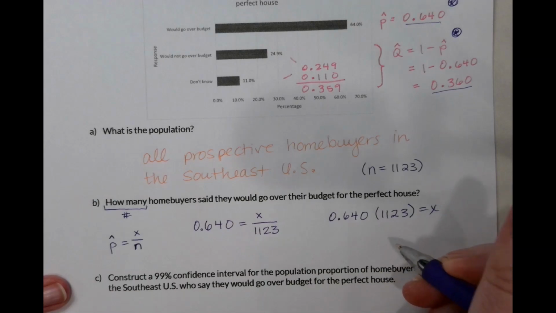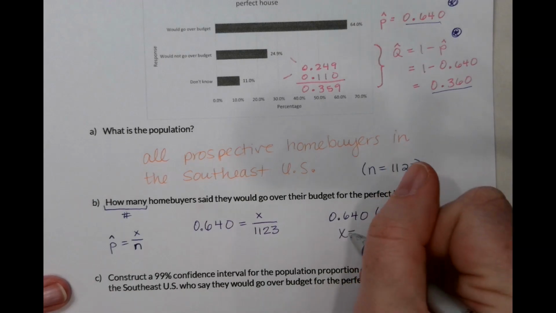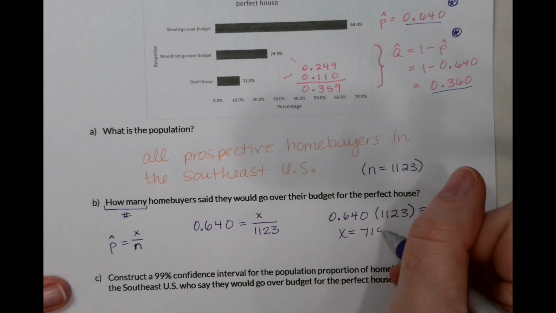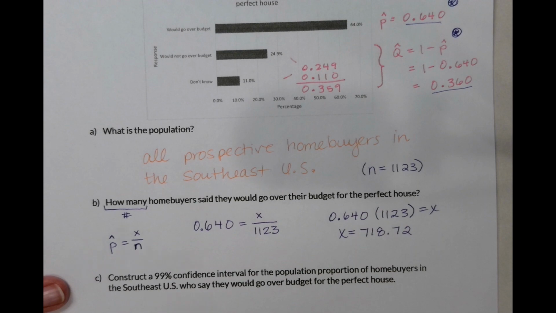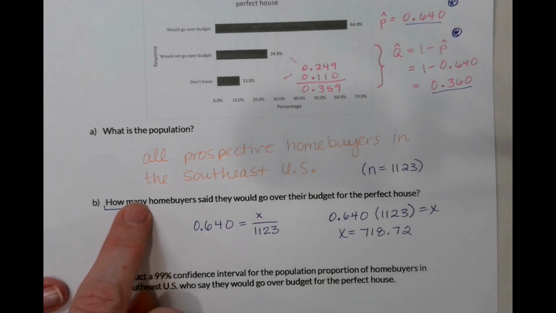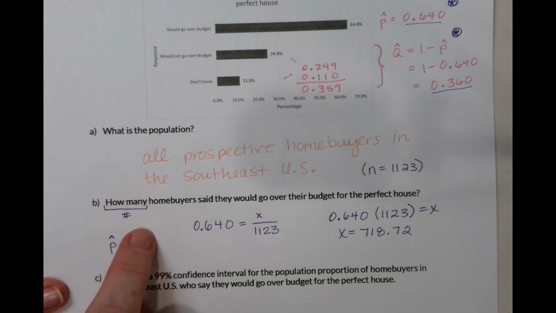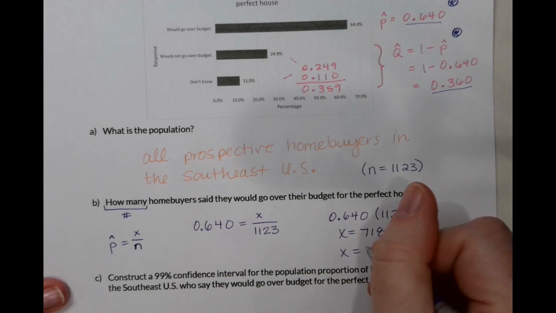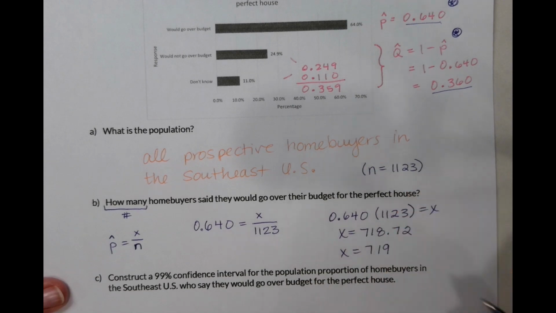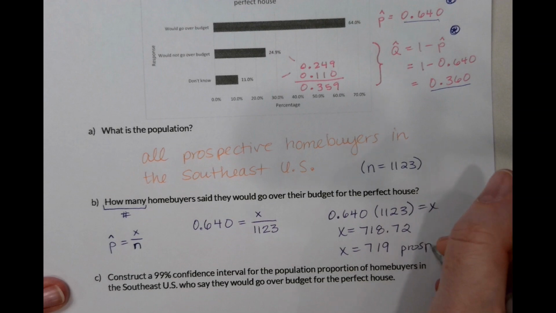So when I calculate, I get that X is 718.72. But of course, when I'm talking about how many home buyers, I'm talking about counting things. And remember, when we're counting things, if we have discrete data, our data has to be a whole number. So in this case, we would round up. So 719 prospective home buyers.